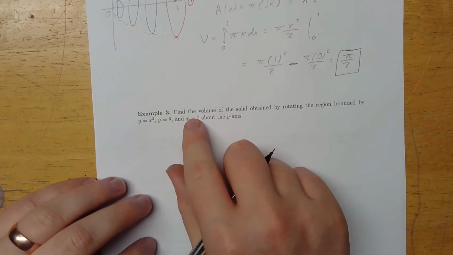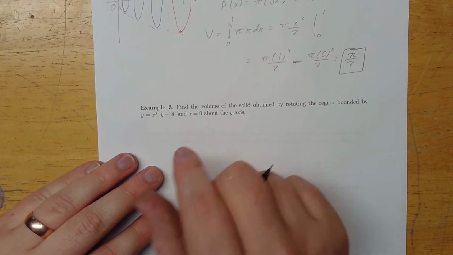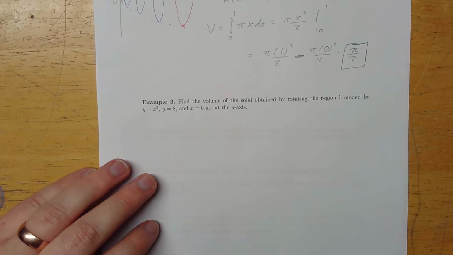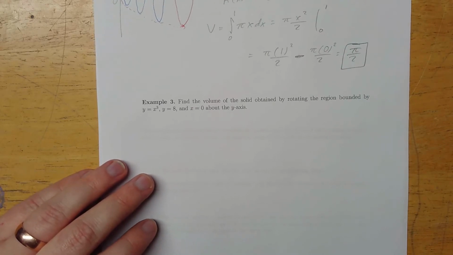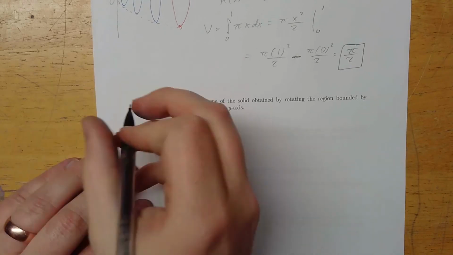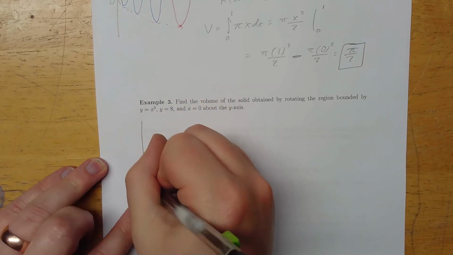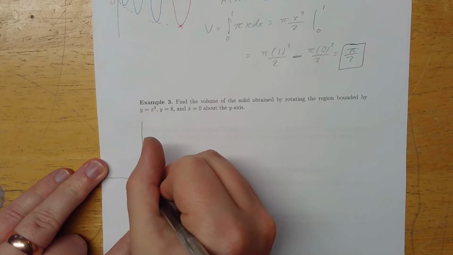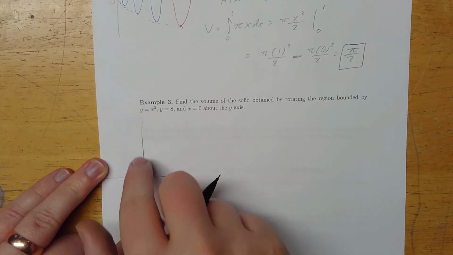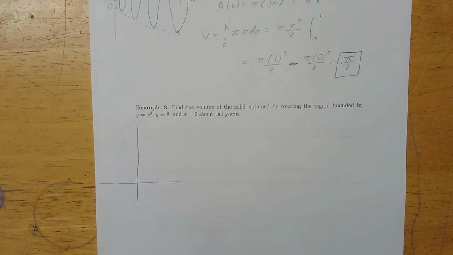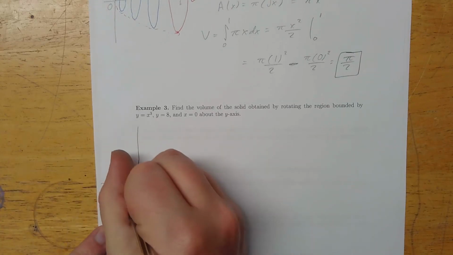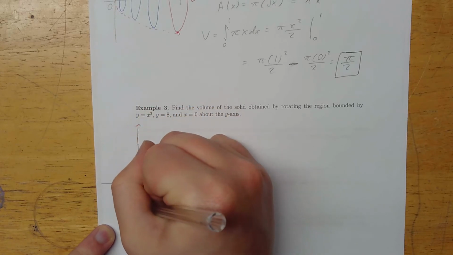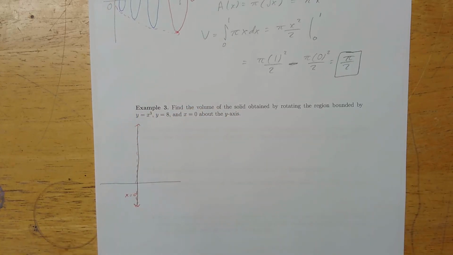So say we wanted to find the volume of the solid obtained by rotating the region bounded by y equals x cubed, y equals 8, and x equals 0 about the y-axis. So here's x equals 0 right here. x equals 0 is this dotted line right here.